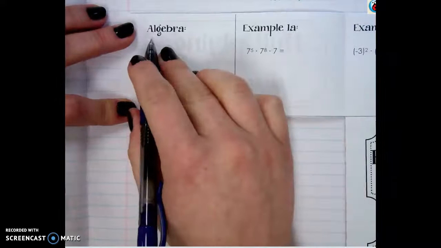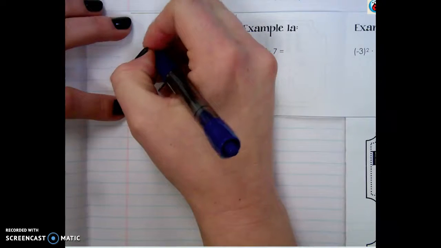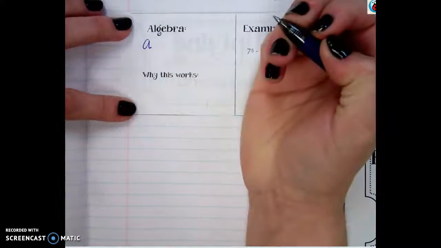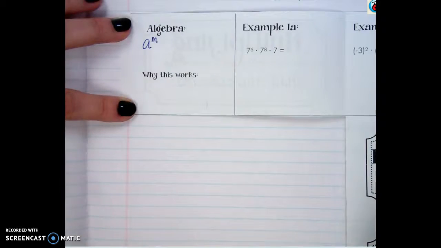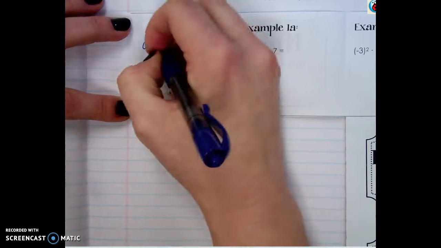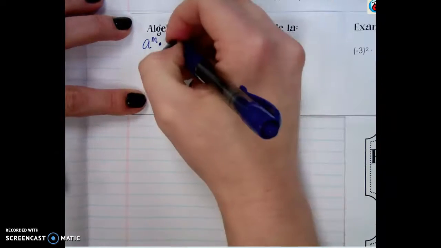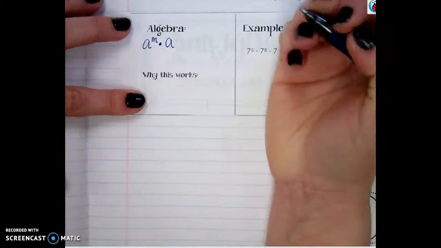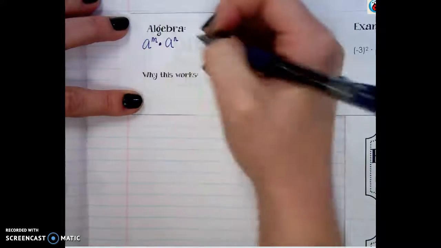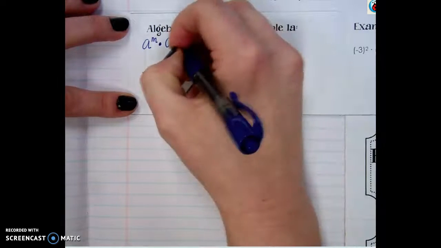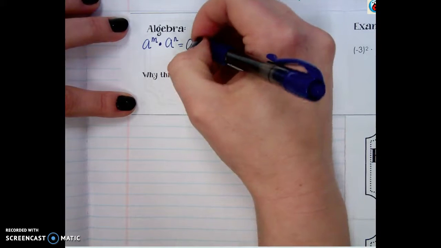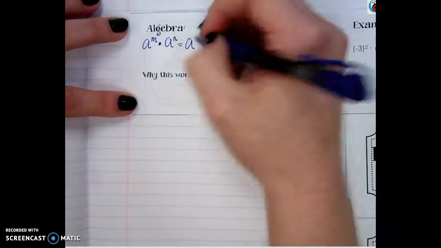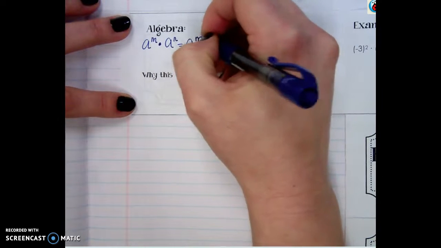Okay, so algebraically, if the base a is raised to the power, the exponent m, and we're going to multiply it by another base a to the exponent n, the rule tells us that we're going to keep that base the same, and we're going to add the exponents, so m plus n.